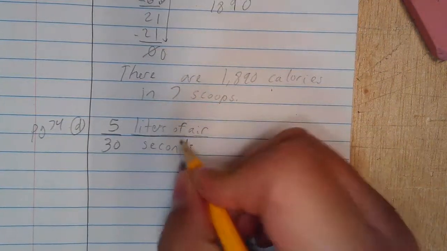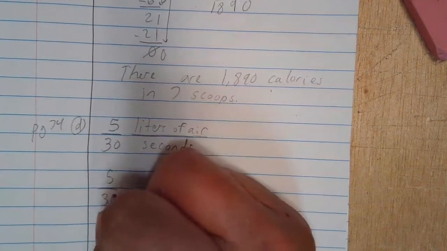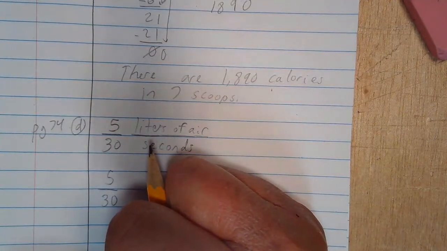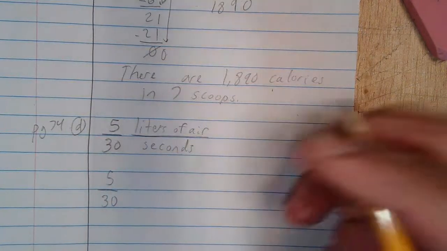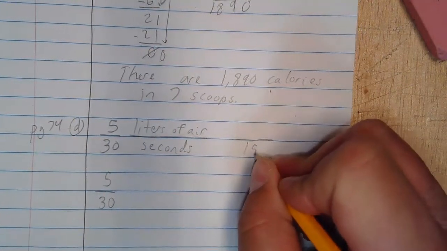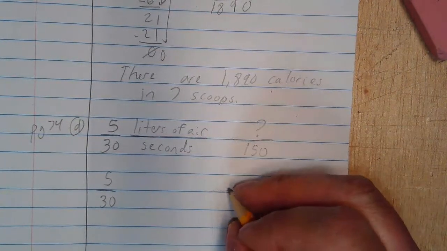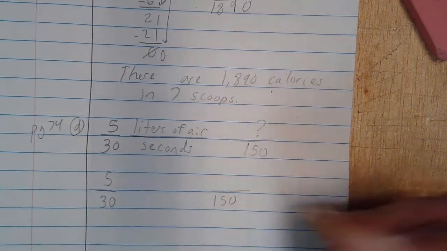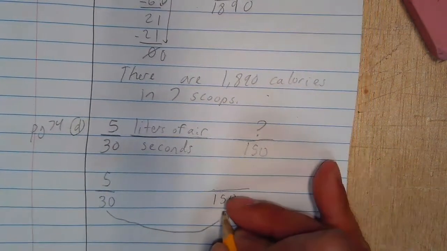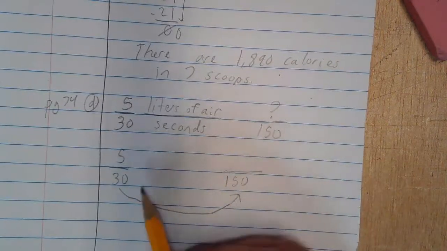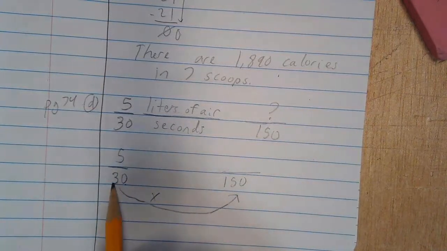5 to 30, liters of air to seconds, part to part, right? I'm going to treat them like fractions. Well, the question is, how many liters of air does he take in during 150 seconds? All right, 150 seconds. How many liters of air do we take? All right, this actually shouldn't be so bad. To go from 30 to 150, how many groups of 30 do you need to get to 150? Well, how many groups of 3 do you need to get to 15?